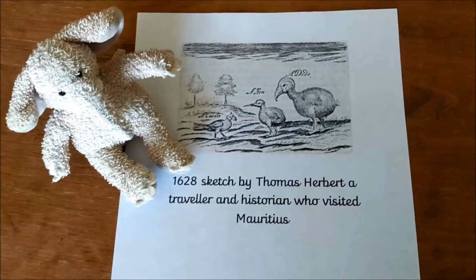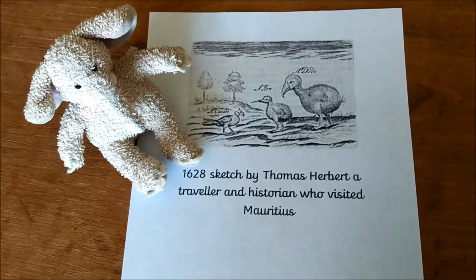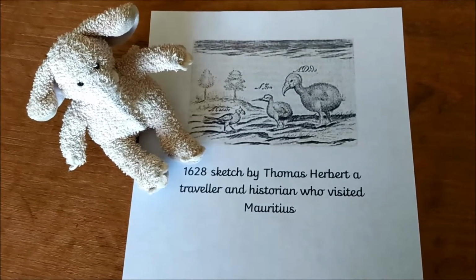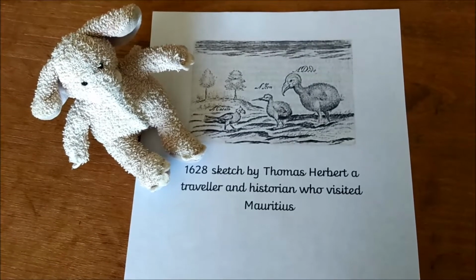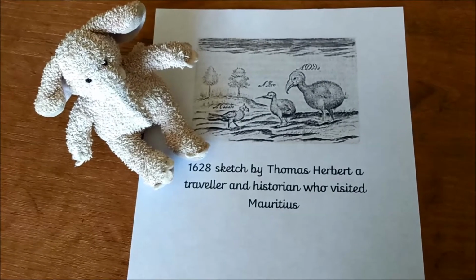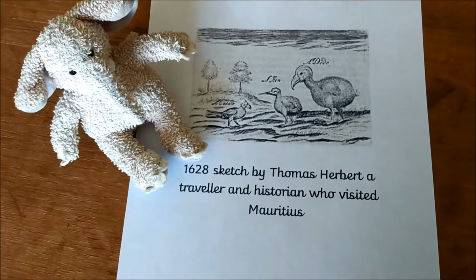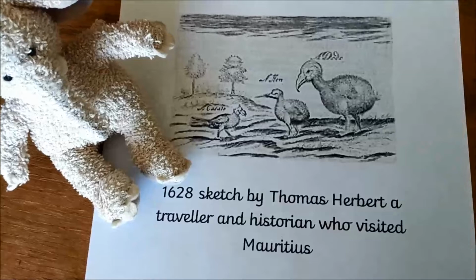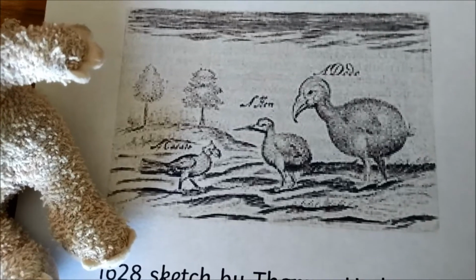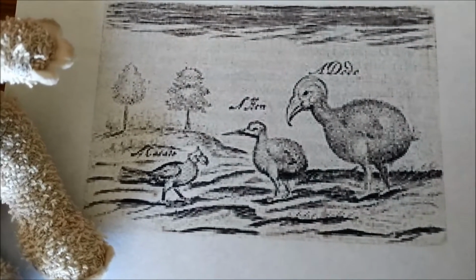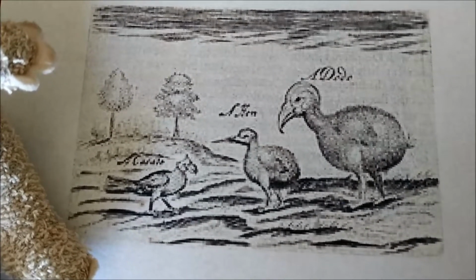Our second piece of evidence, discovered by my elephant friend, is a sketch made in 1628. Now that's an interesting date that falls between our dates for the existence of the dodo. It was sketched by Thomas Herbert, who was a traveller and a historian, and he'd visited the island of Mauritius, where dodos were last sighted. So the dates are interesting, and the fact that he'd been to Mauritius are interesting. But I think we need to take note that he is not an artist. Not professionally anyway, everyone can be an artist if they practice, but this guy was a traveller and a historian.